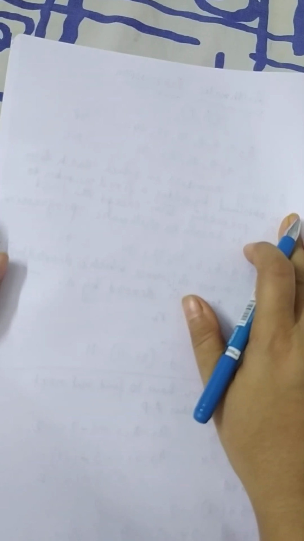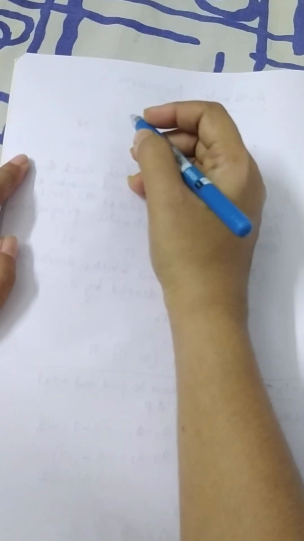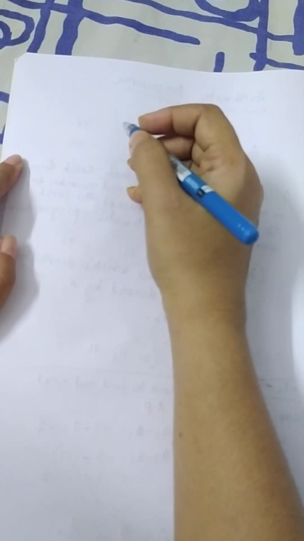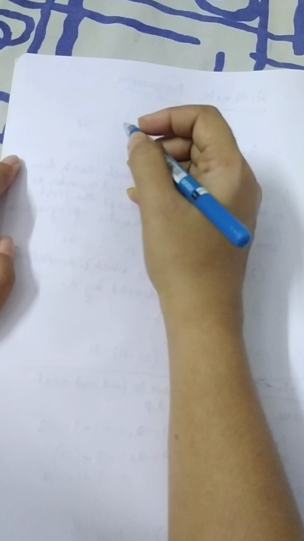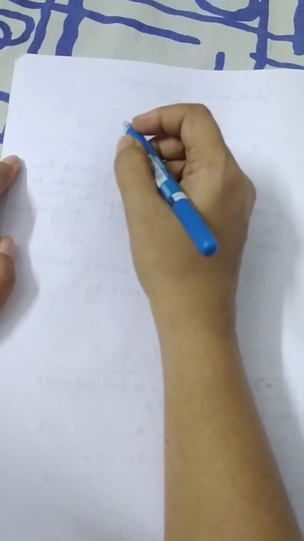Now I am just discussing some important formulas of this particular AP series chapter, right? Suppose you have to find out the value of the nth term of any AP series. Then what will be the formula?